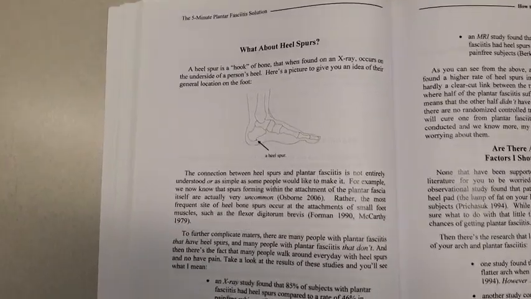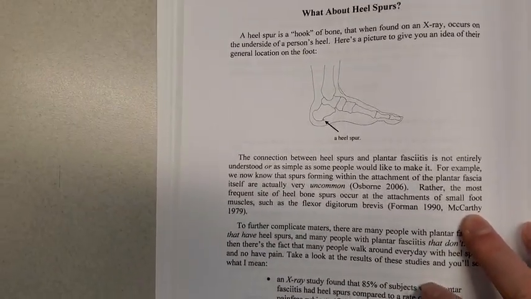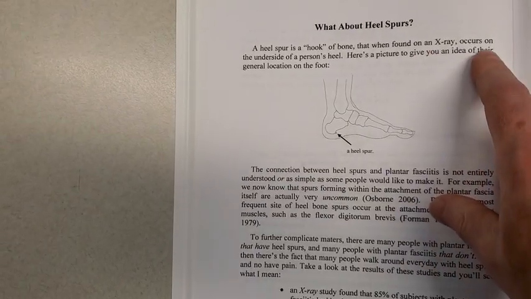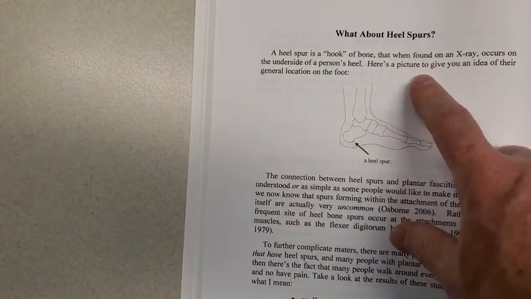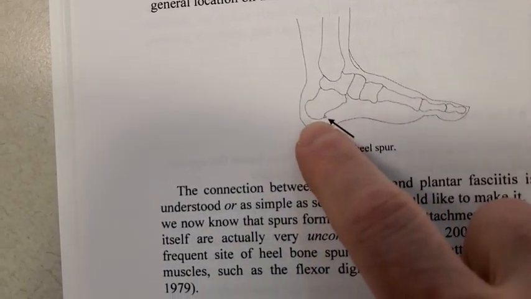So today we're just going to have a brief discussion about heel spurs and plantar fasciitis. A heel spur is a hook of bone that, when found on x-ray, occurs on the underside of a person's heel. Here's a picture to give you a better idea of the general location of the foot. Okay, so you can see right there.